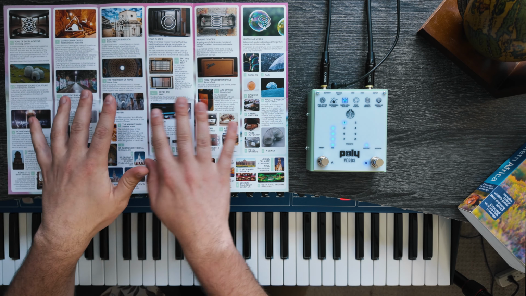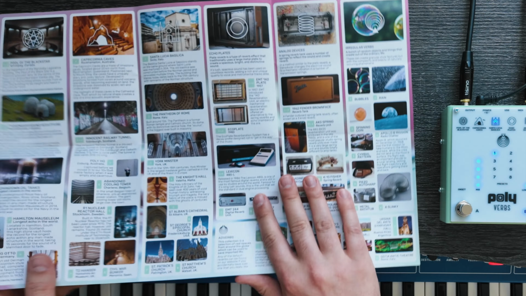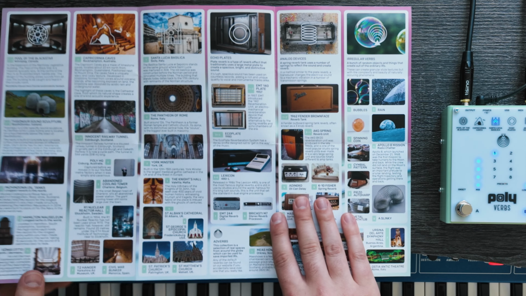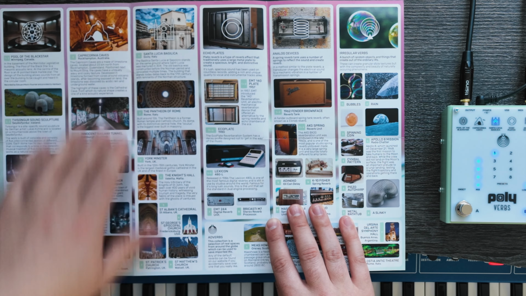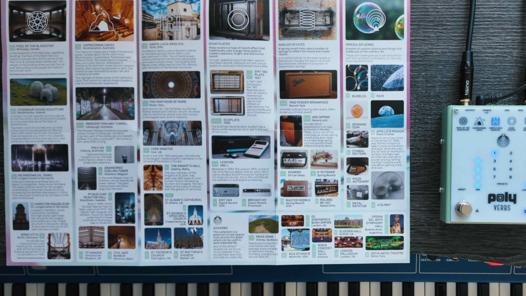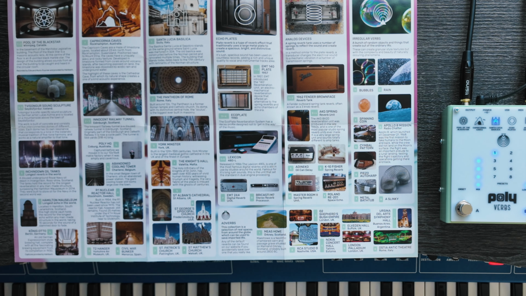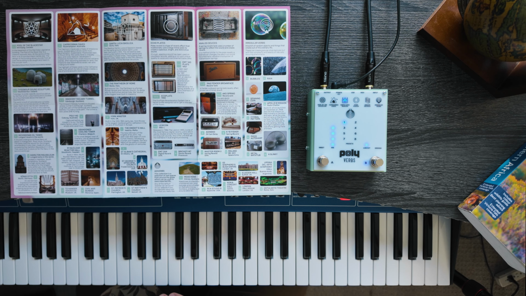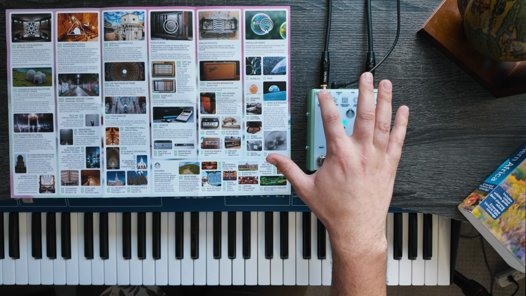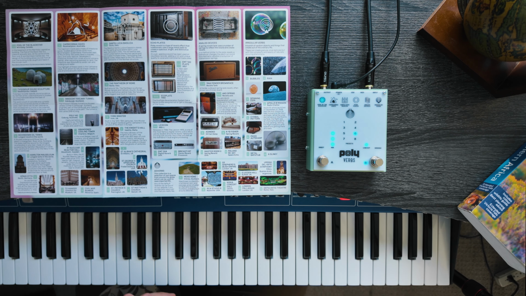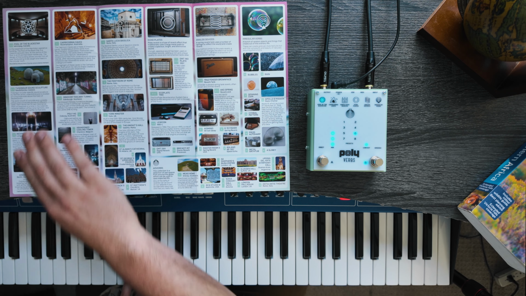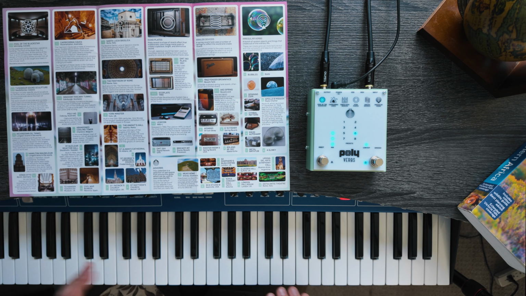So let's dive in. Like I mentioned, we've got this amazing manual here, and we're basically going to learn about each of the different algorithms. Now, I'm not going to go through every single one because part of the fun is discovering them for yourselves, but I'm going to go through some of my favorites and discover hopefully some new favorites along the way. So right off the bat, let's start off with that amazing sound that we heard in the intro. This is the Inchindown Oil Tanks, which is the longest natural reverb in the world.